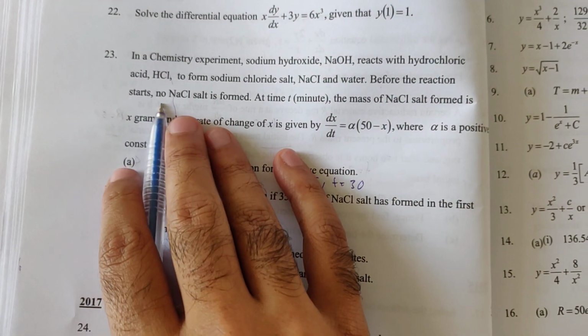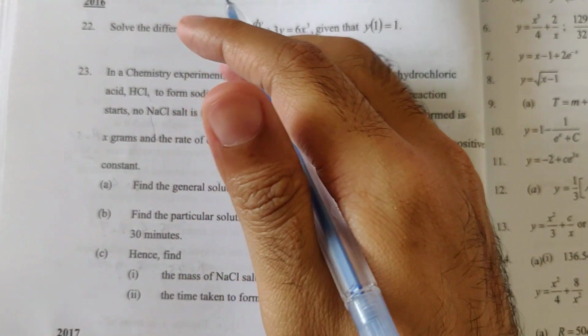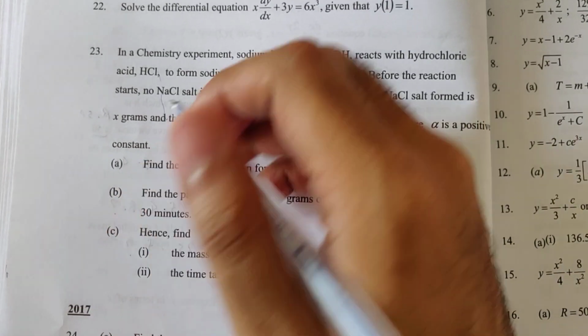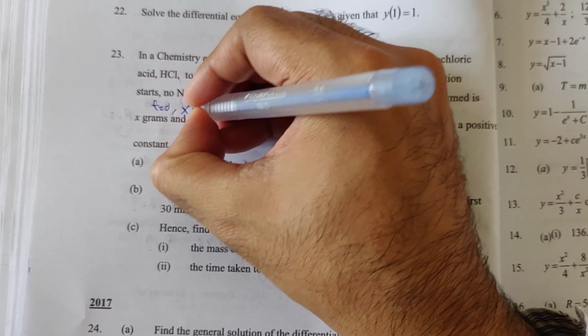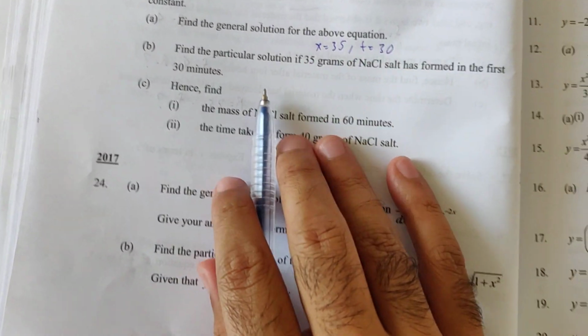Before the reaction starts, no sodium chloride has been formed. What can we say about that? When T equals to 0, X equals to 0. So you need to be careful.